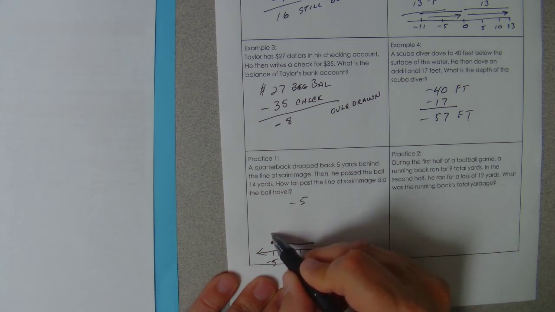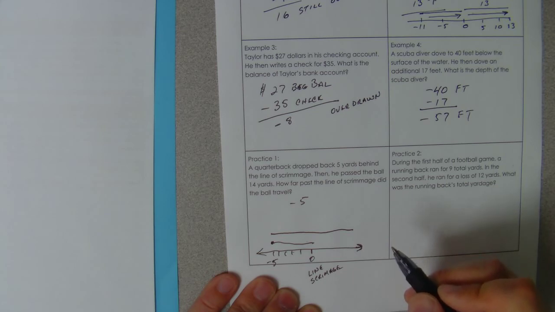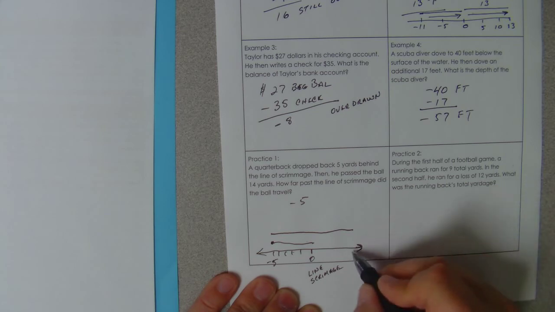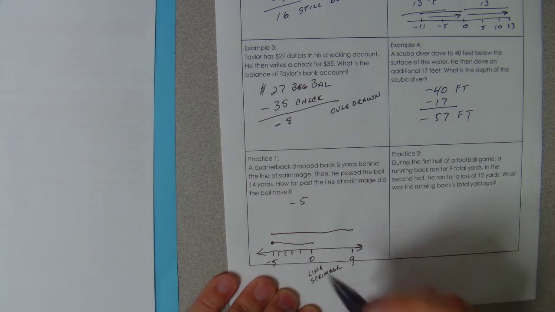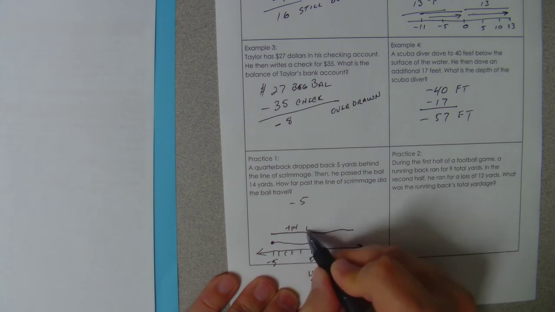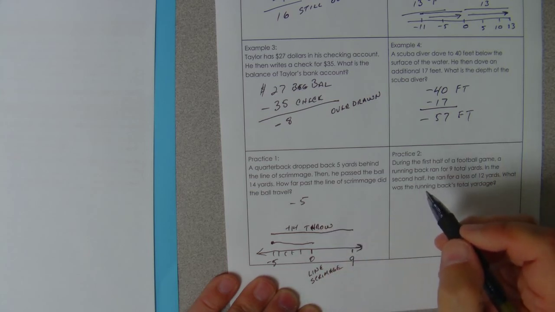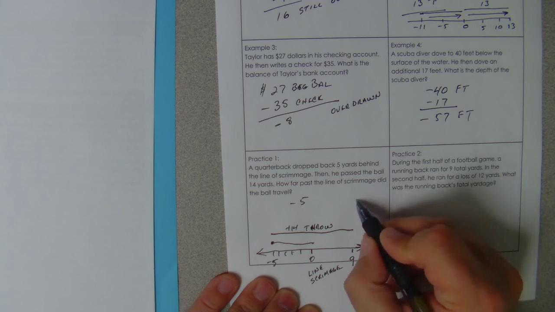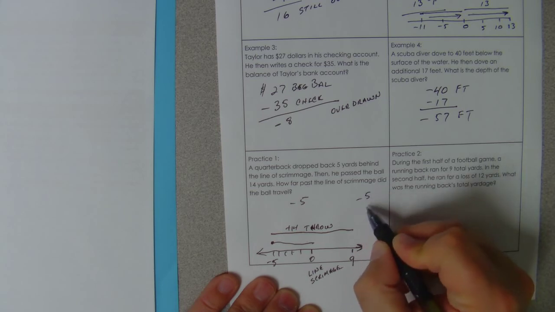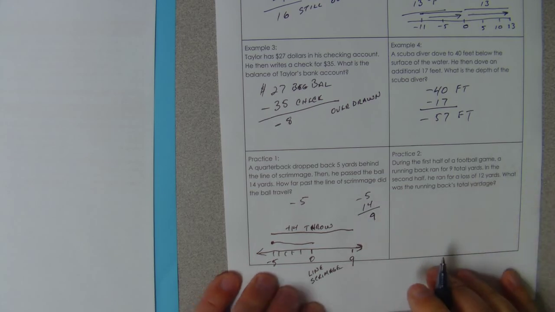But then he throws it 14 yards. That means he's out here at 9. Okay, so it's -5 plus 14 equals 9.